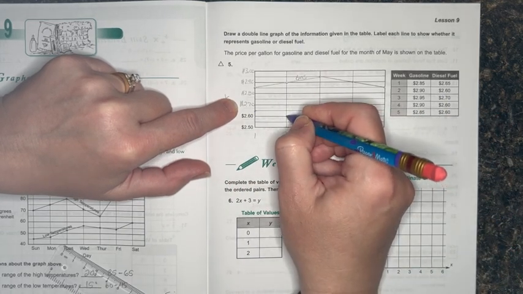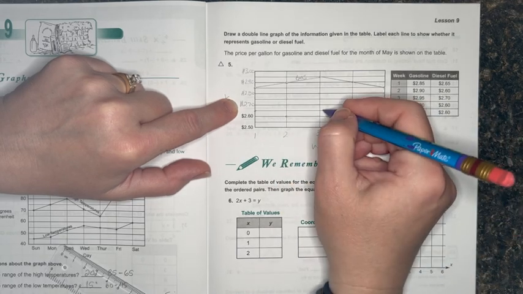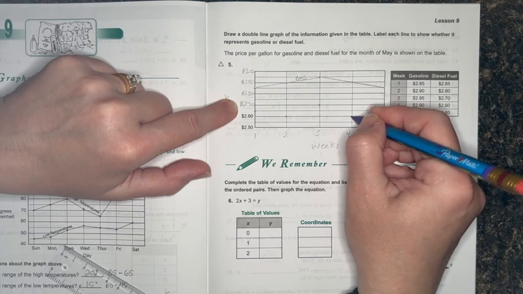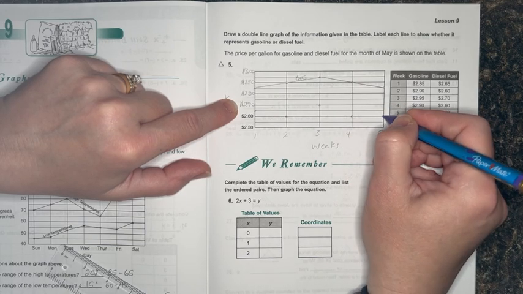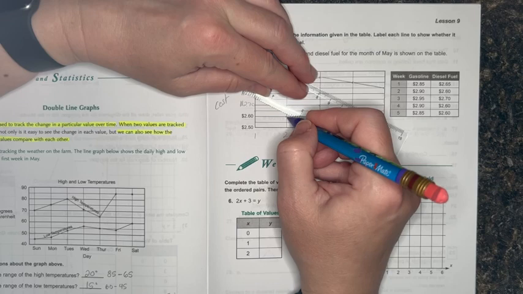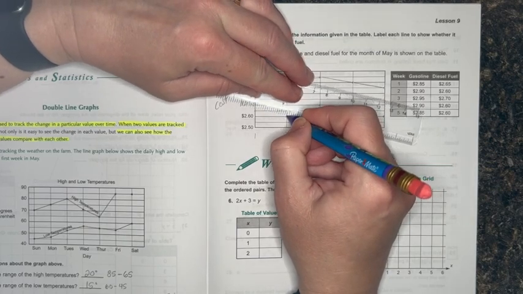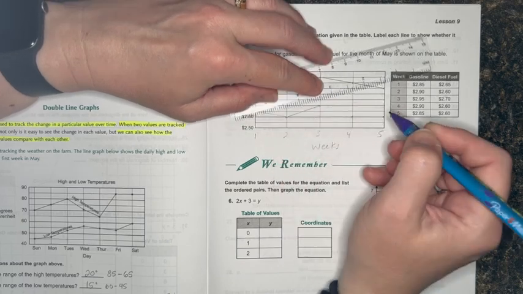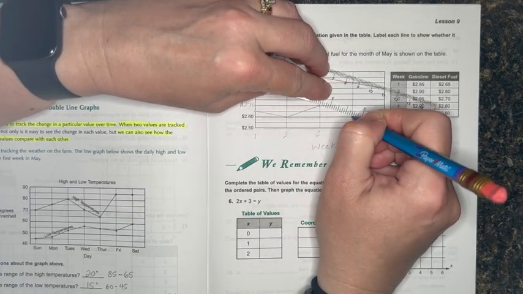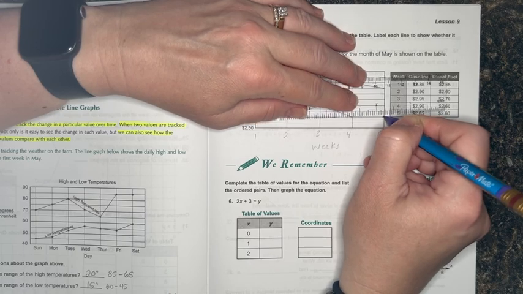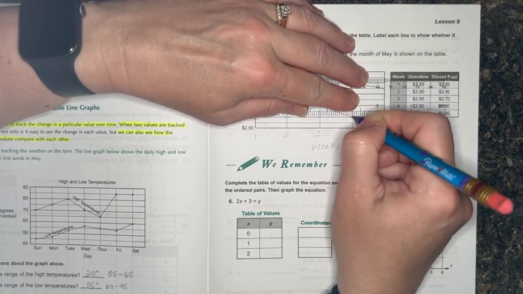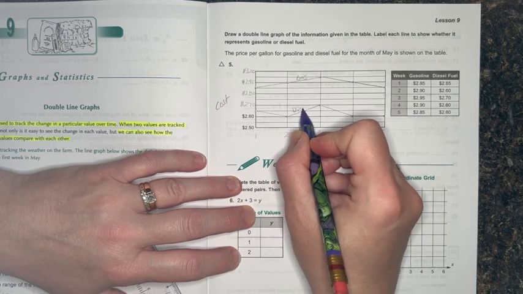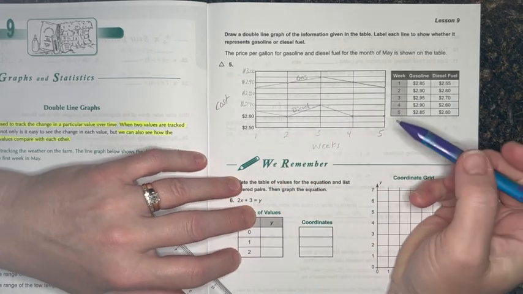Now, our diesel fuel is $2.65 on week 1, which is this spot right there. $2.60 on week 2. $2.70 on week 3. $2.60 on week 4. And $2.60 on week 5. Okay? I remember a time not that long ago when diesel was cheaper than regular fuel. I don't know if that time will ever return, but we shall see. All right. So it looks like that, and this is our diesel. Diesel. All right. And there we go.